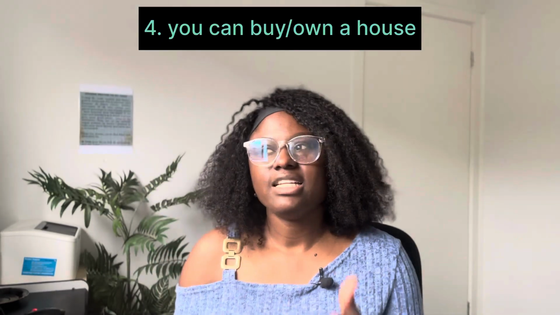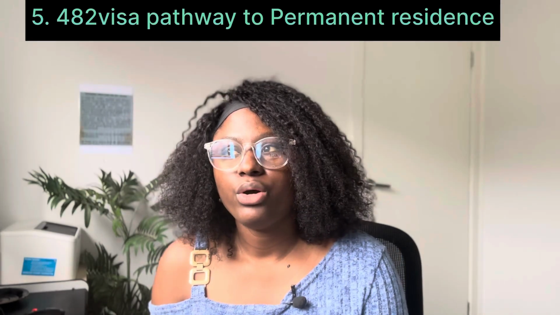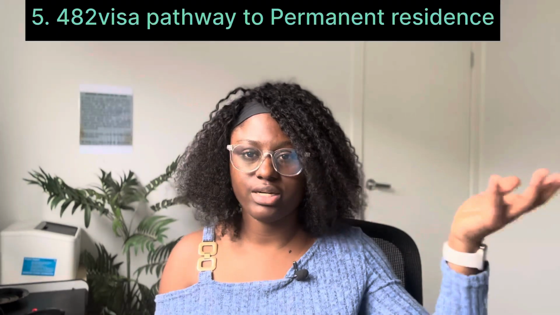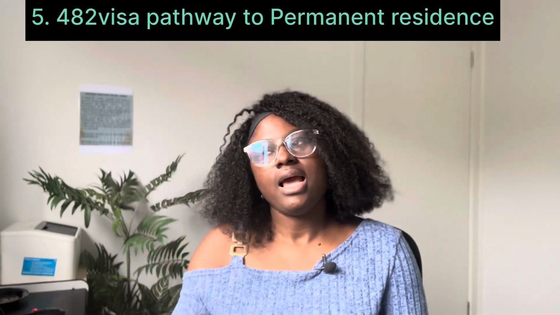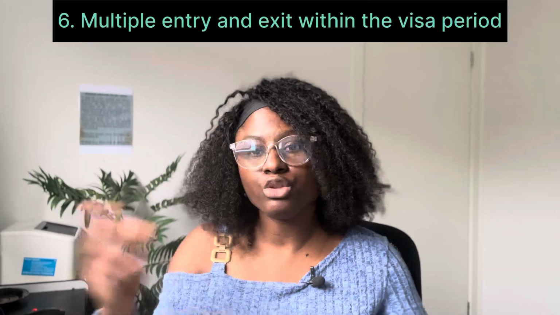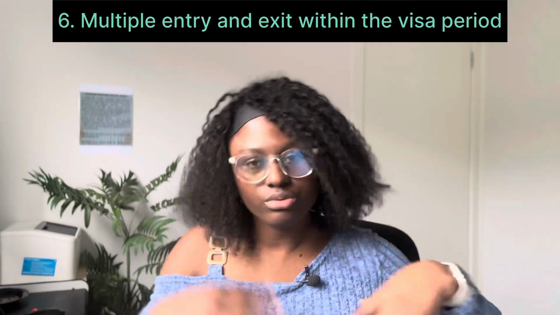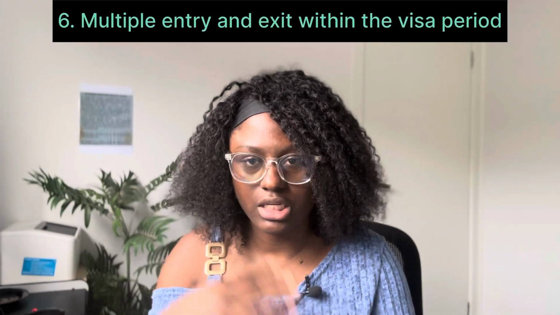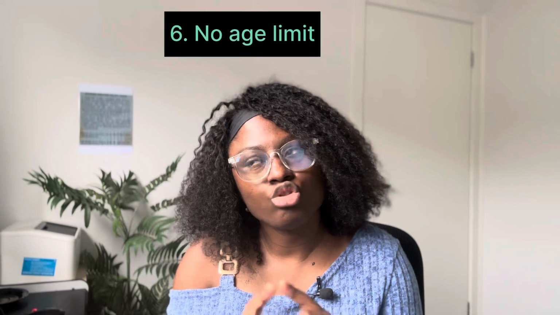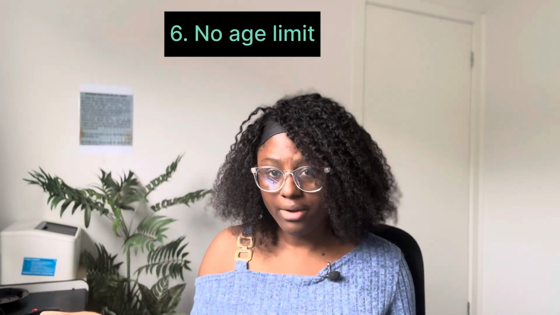That's another advantage. Then another advantage is that this visa leads to permanent residence. I think the new law is that you have to be on the visa for 1 year, but I'm not sure. The employer can sponsor you directly for the PR, which is another good advantage. Another advantage is that you can travel to and fro Australia within that period. If you're given a 3-year visa, you can travel with unlimited entry and exit within that period, which is also good. Then another thing about the visa is that there is no age limit. If you are older or younger, anyone can apply for the visa as long as you get a job.